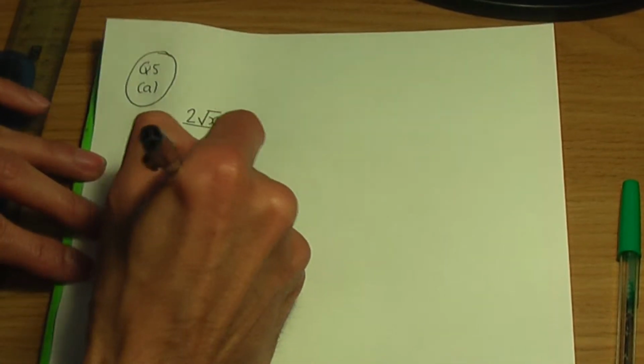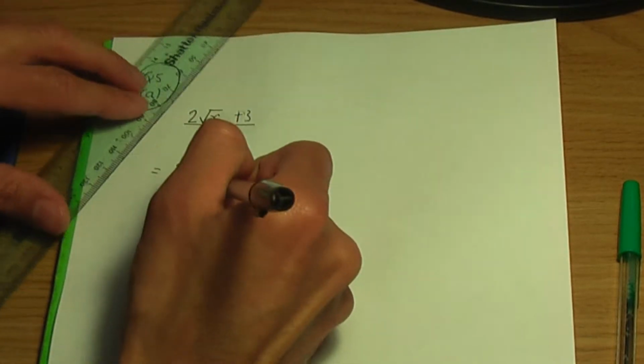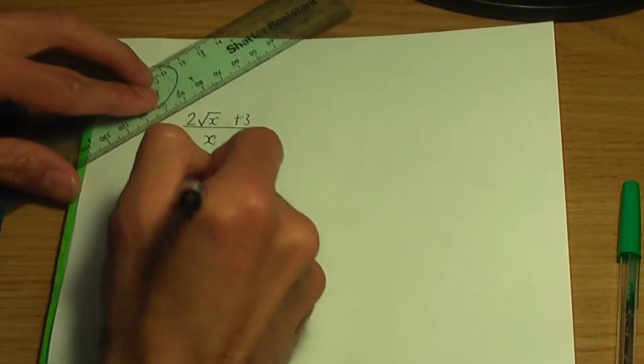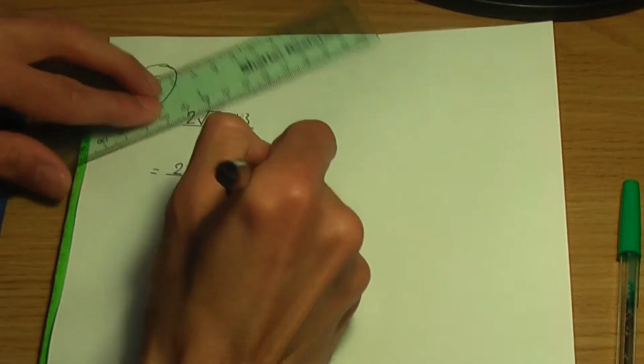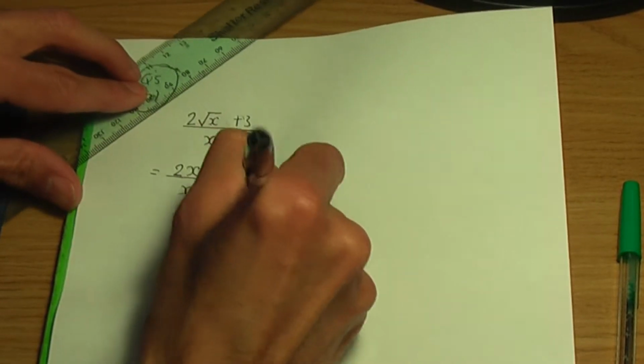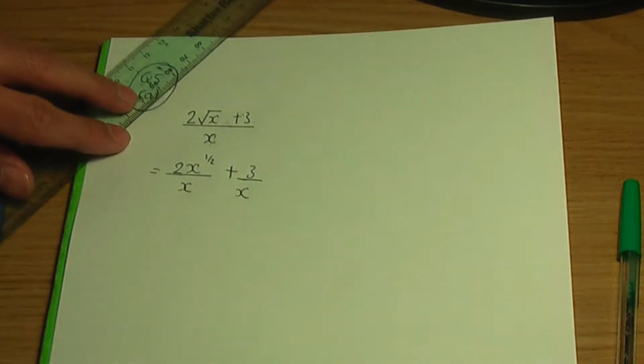So we can write this as 2 and square root of x, which is the same as x to the power of half, divided by x, plus 3 divided by x. So you can divide each term in the numerator by the denominator term.